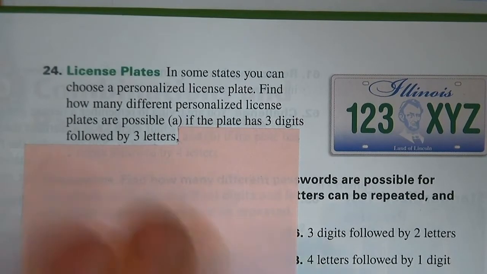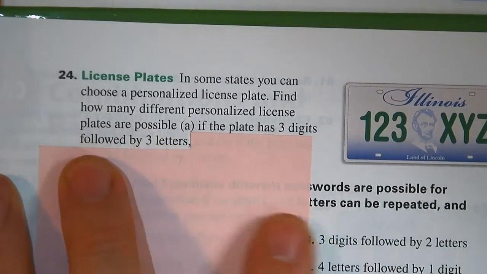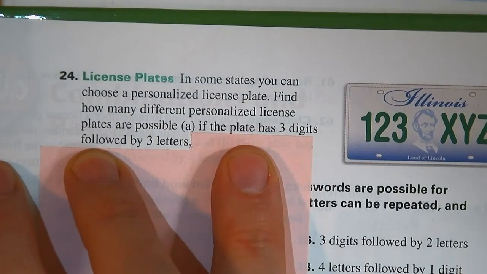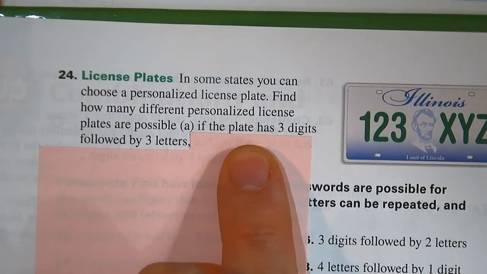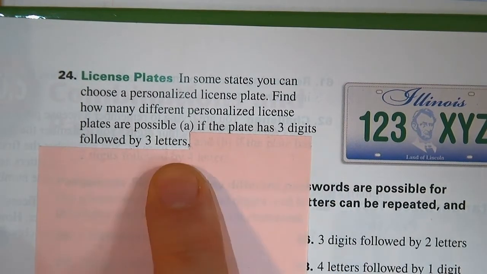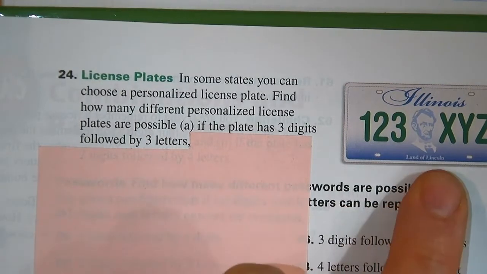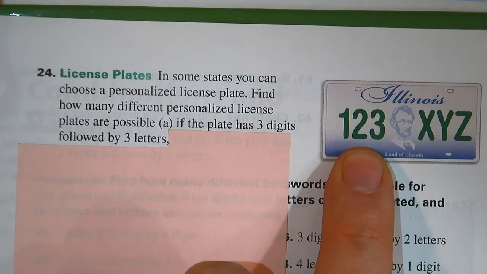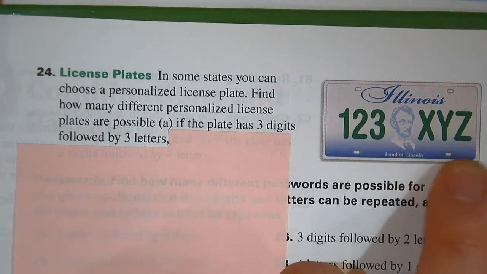It says in some states you can buy a personalized license plate. It wants us to know how many personal license plates are possible if the license plate follows the pattern of having 3 digits followed by 3 letters. Okay, so that's exactly what we see in the picture here. There's 3 digits. Okay, digits means a single digit number. That's what they mean by digits. And then there's 3 letters.